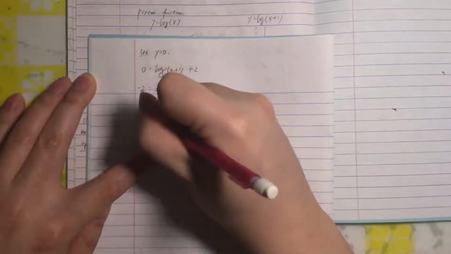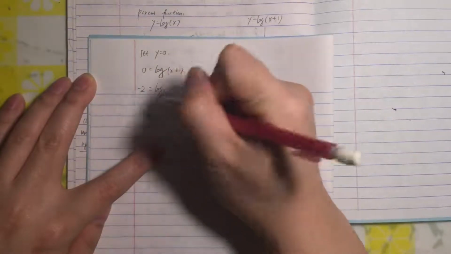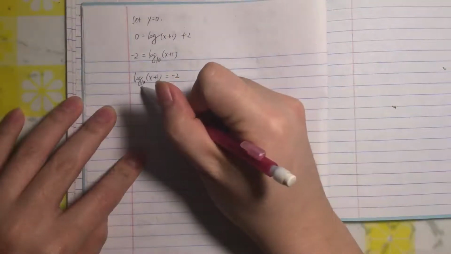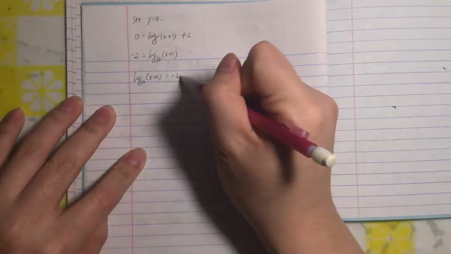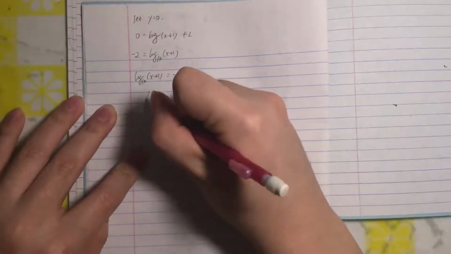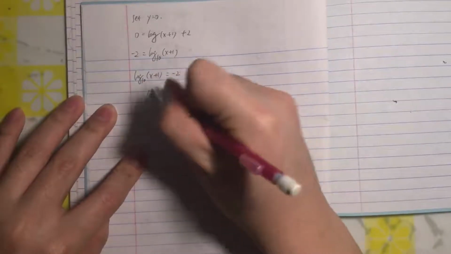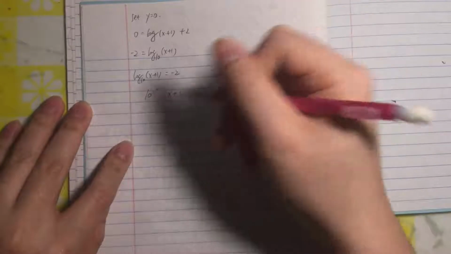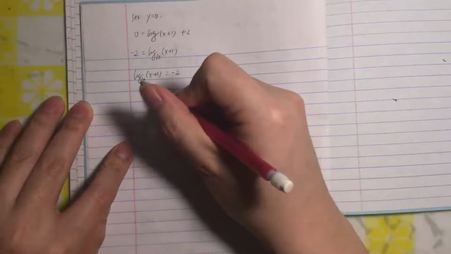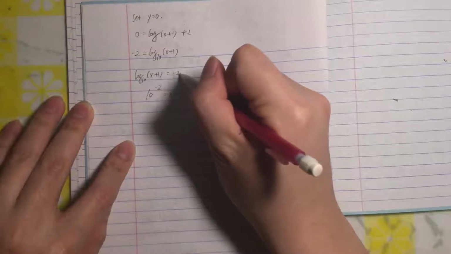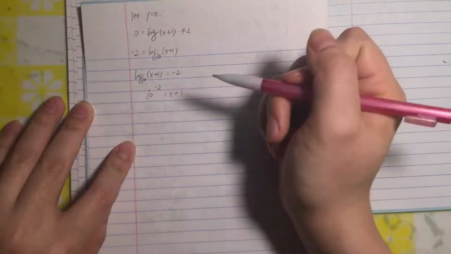That can be rewritten as log base 10 of s plus 1 equal to -2, which means 10 to the power of -2 equal to s plus 1. That's the definition of logarithmic function.